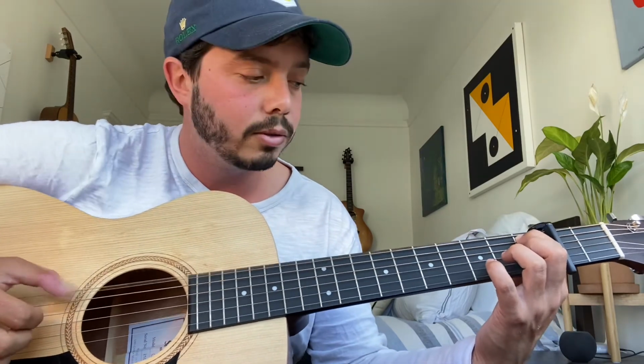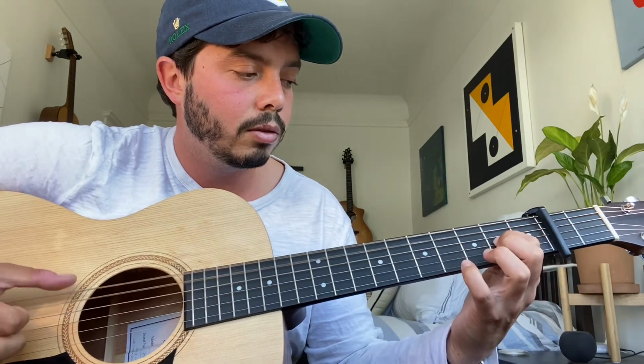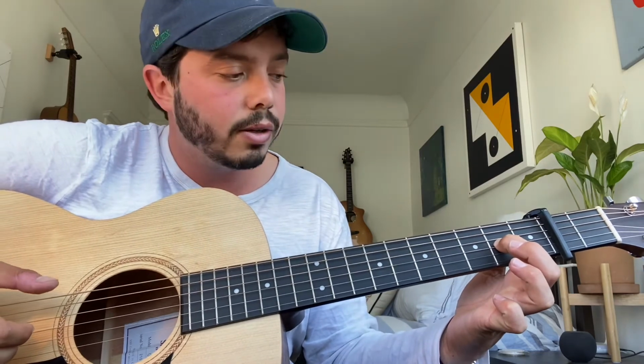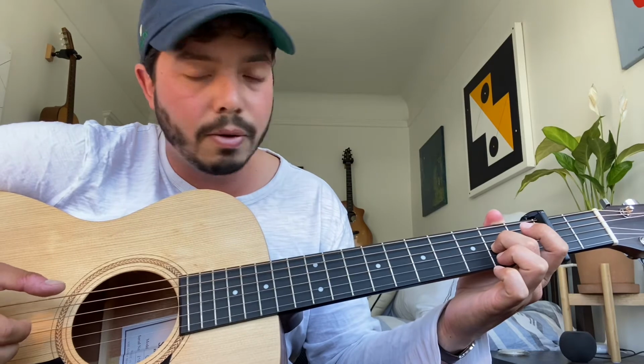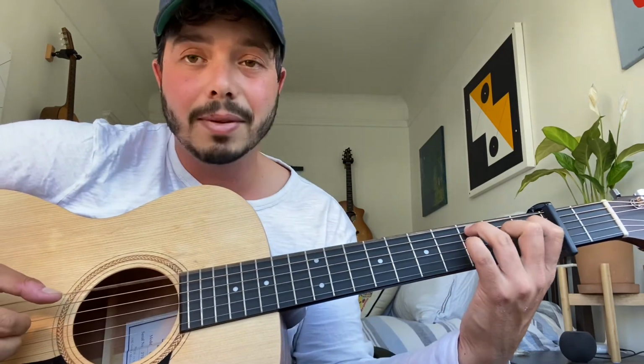And you'll notice I keep oscillating my thumb on the bass notes. And then just that major, which is the 2nd fret of the 3rd string. And then same exact thing.